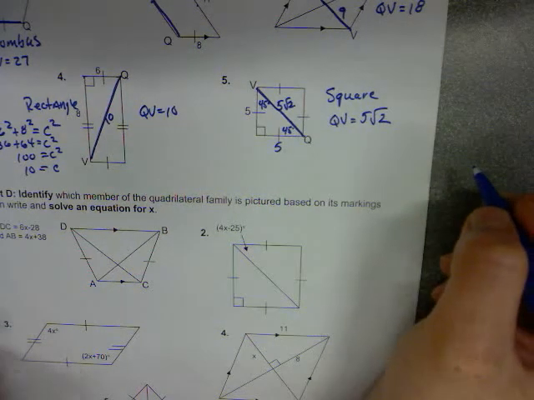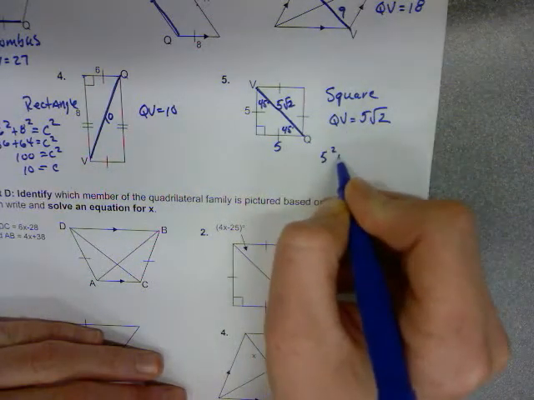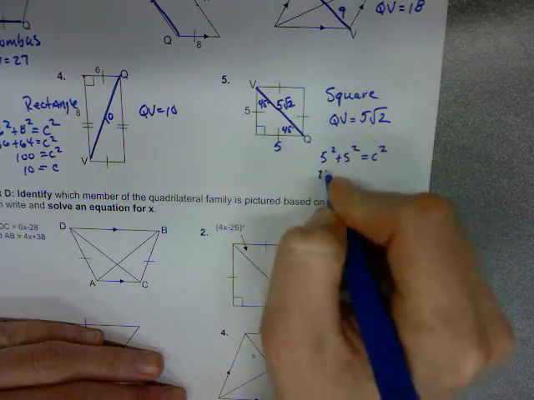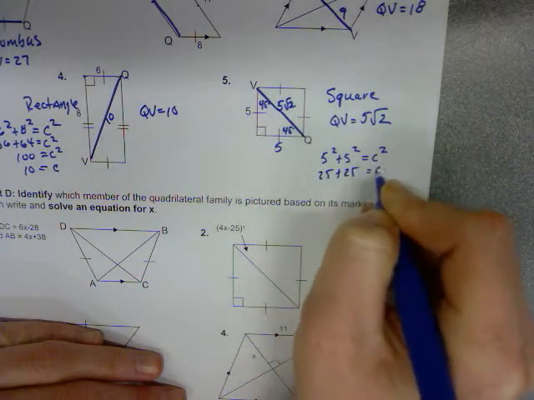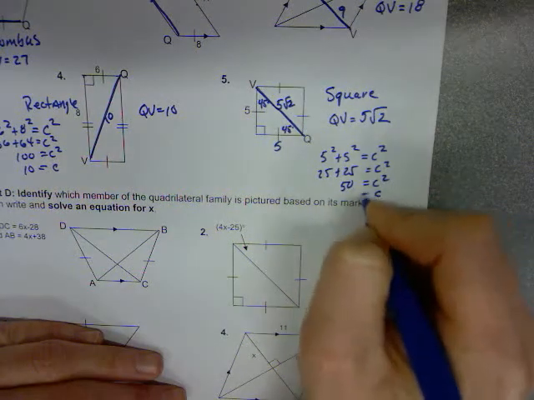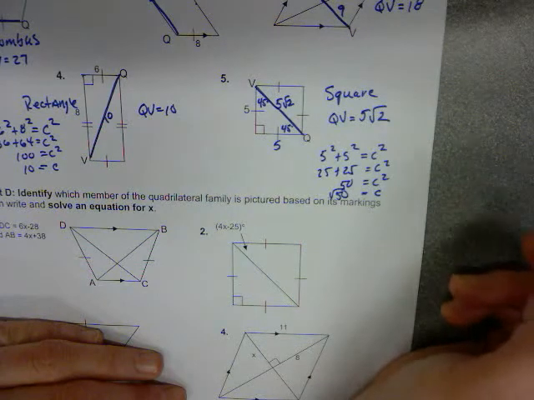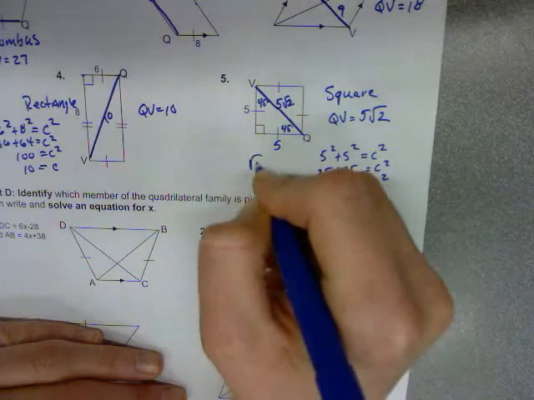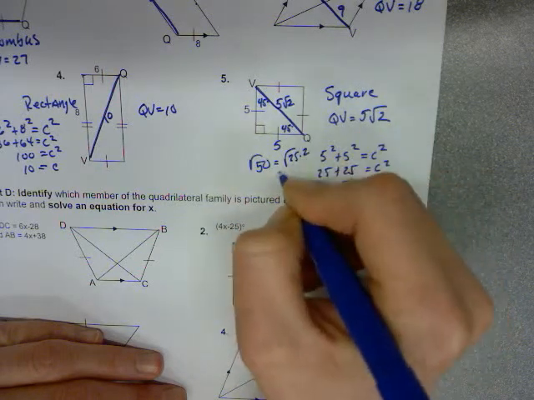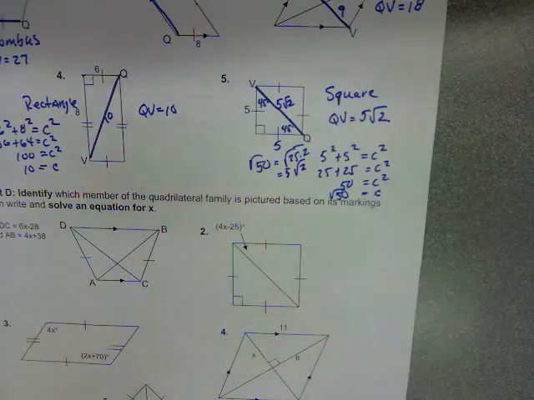Again, if you didn't remember the 45, 45, 90 ratio, you can do 5 squared plus 5 squared is equal to c squared, and we'll get 25 plus 25 equals c squared. 50 is equal to c squared. c is equal to the square root of 50, which then would reduce down to the square root of 25 times 2, which is 5 radical 2, which is what we got.